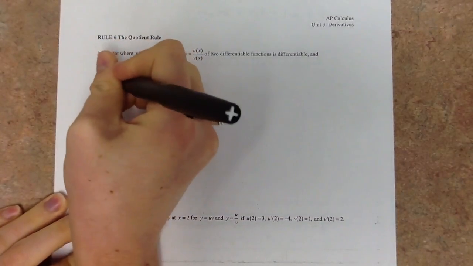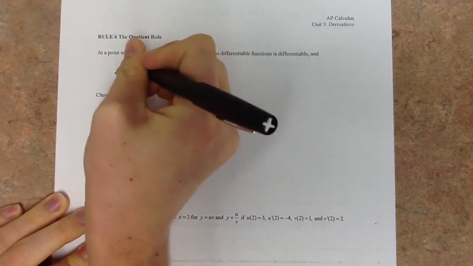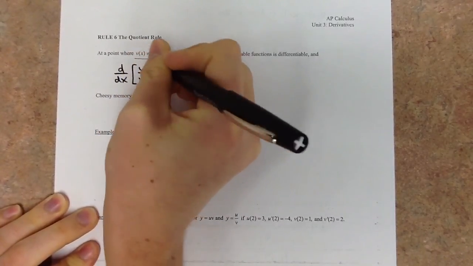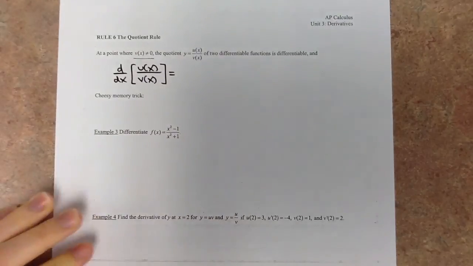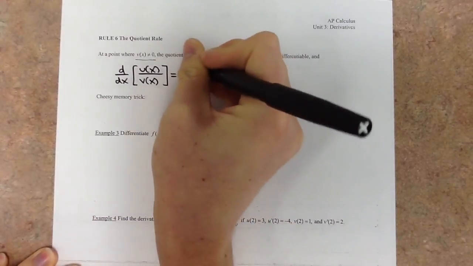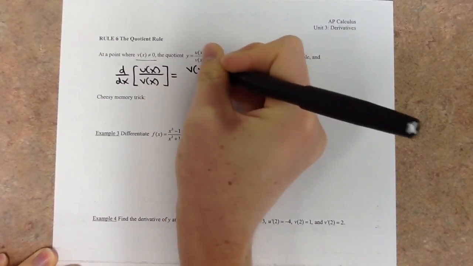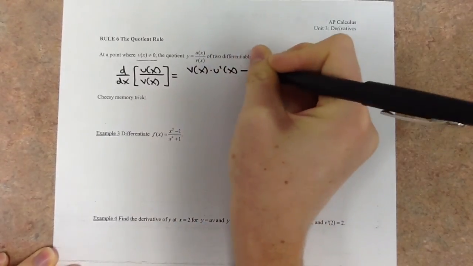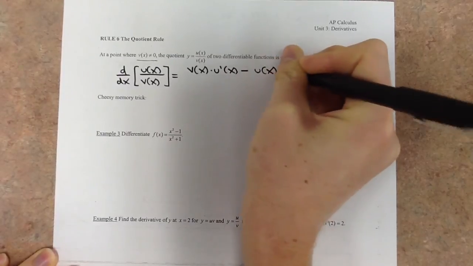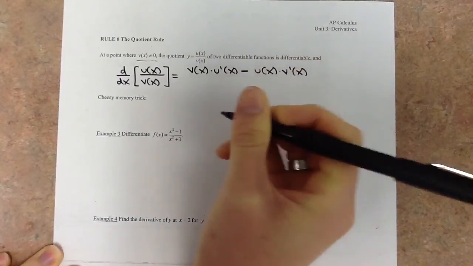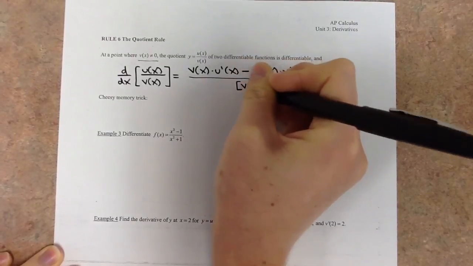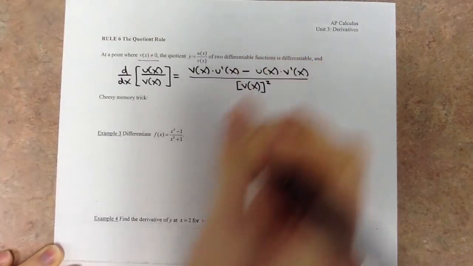we've got the derivative with respect to x of this quotient, u of x divided by v of x. So this is the rule. You guys are going to love it. We've got v of x times u prime of x minus u of x times v prime of x, and then all of that over the quantity v of x squared.